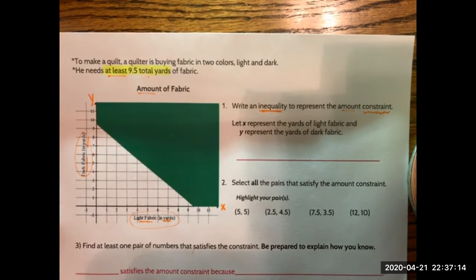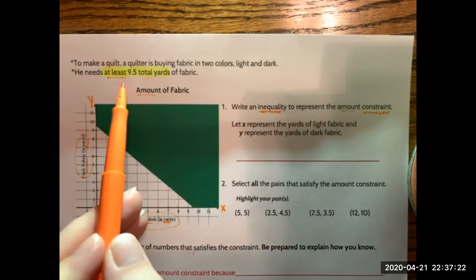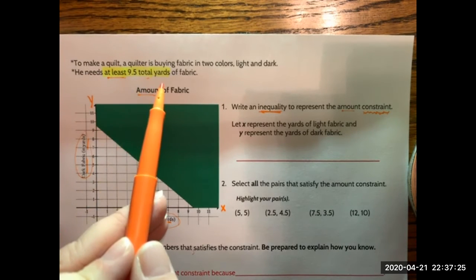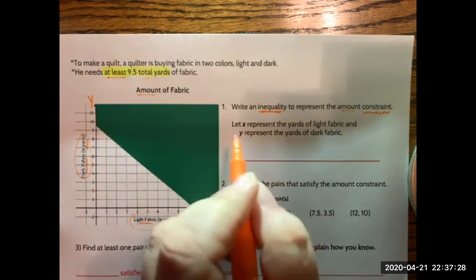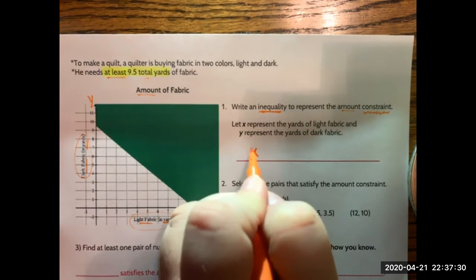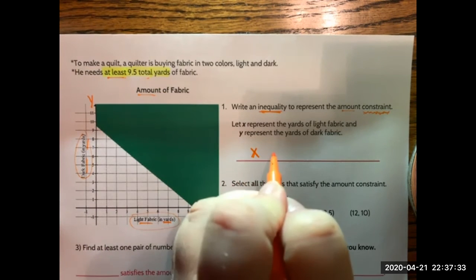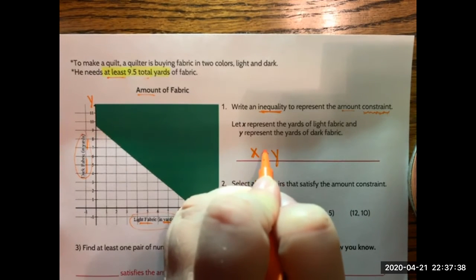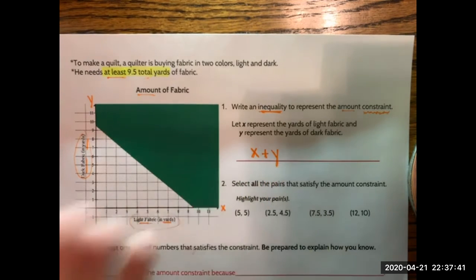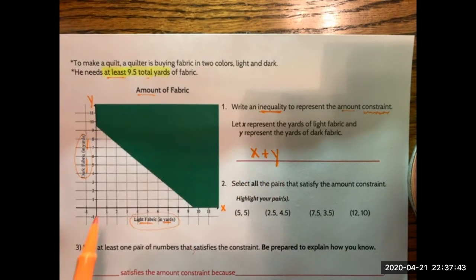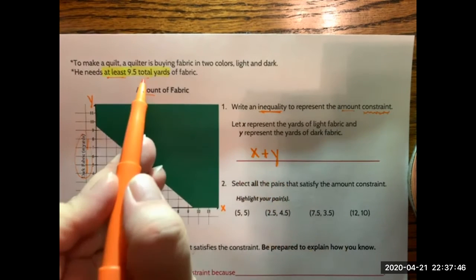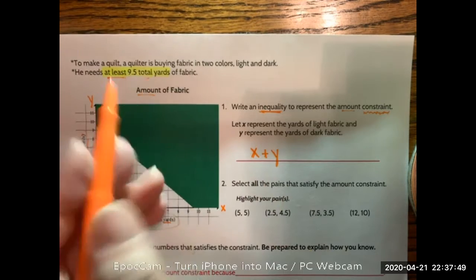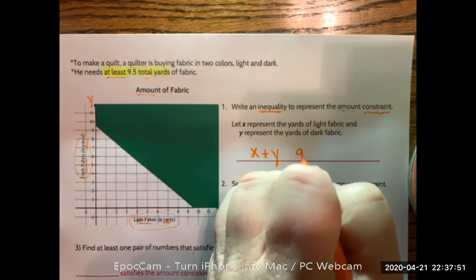So let's think about this. He's going to buy some light fabric. He's going to buy some dark fabric. And he needs at least 9.5 total yards. So that means if we take the light fabric that he buys, however many yards of that he buys, and we take the yards of dark fabric that he buys, and we add those together. So he has so much light, so much dark. When we add those together, the total needs to be at least 9.5. So we're going to have 9.5 over here.